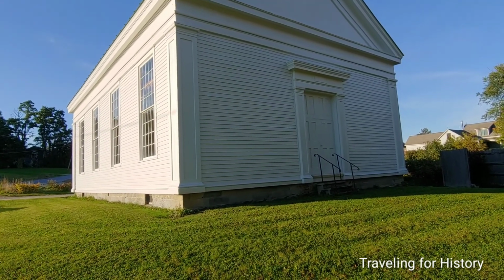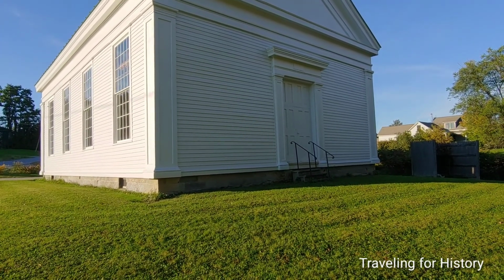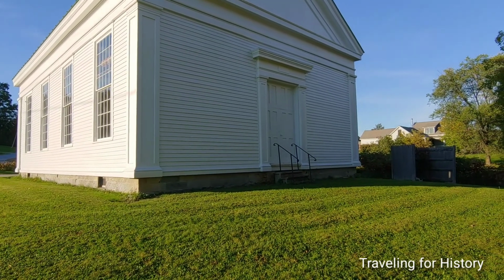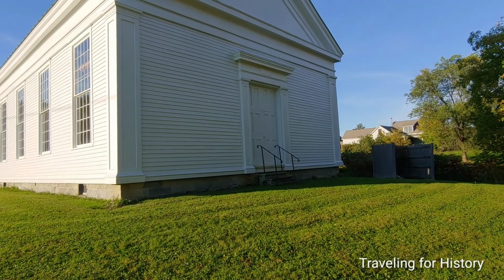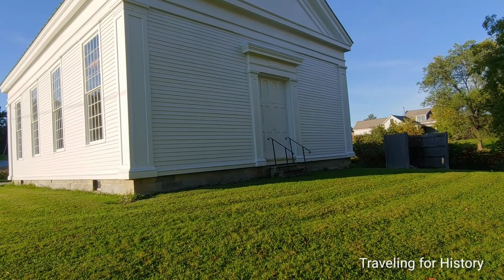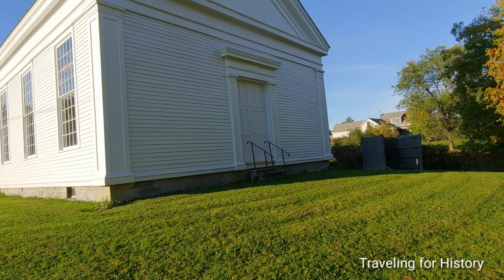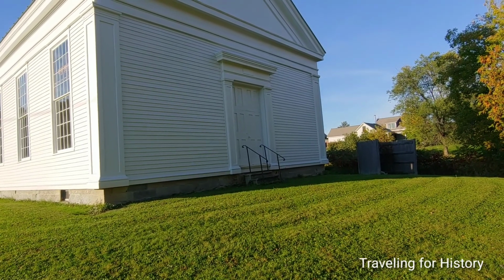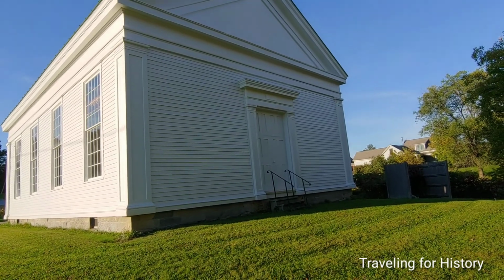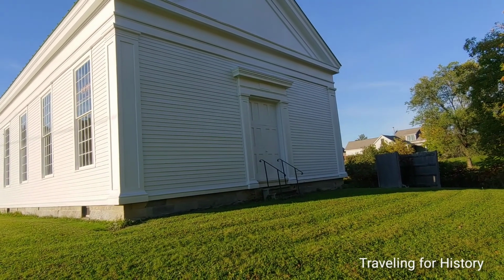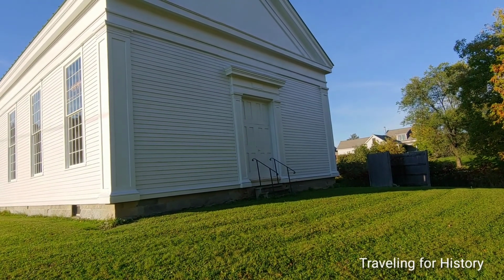And it was a thriving community for about 50 years until the late 19th and early 20th centuries. A fire ripped through and burned down the store and most of the businesses, but spared the church. And then after the fires came, the New Haven River flooded and took out the rest of the businesses.